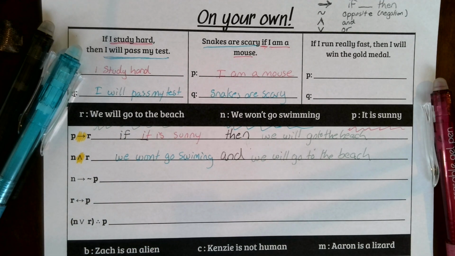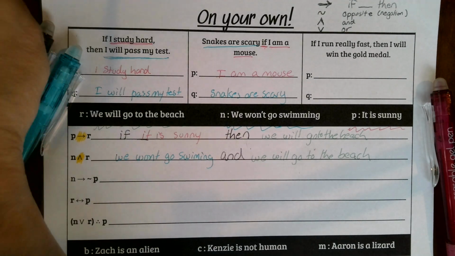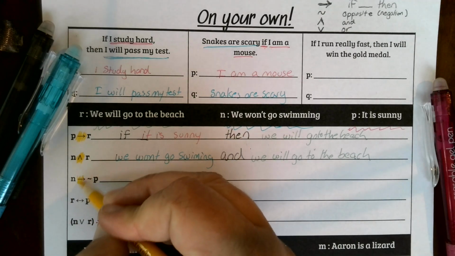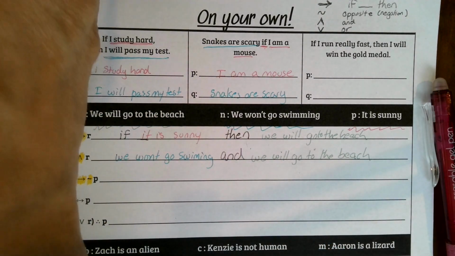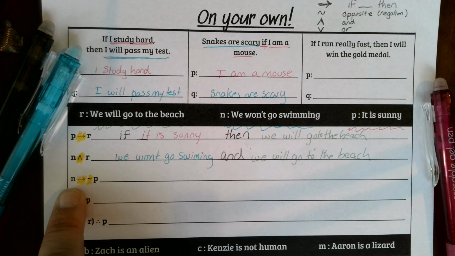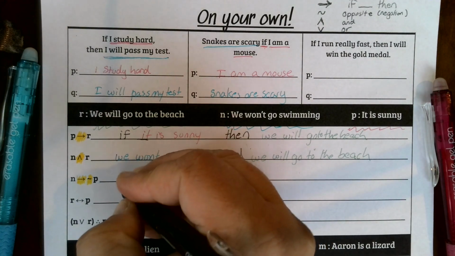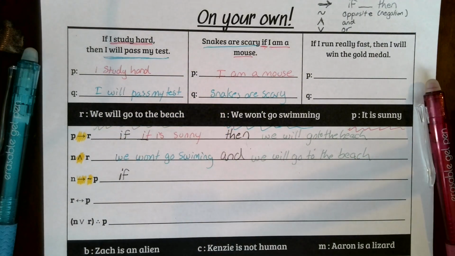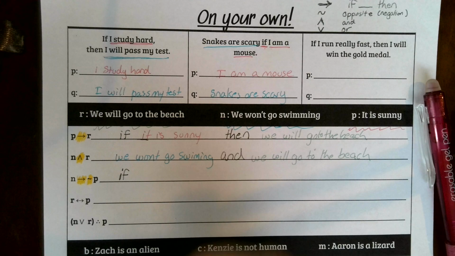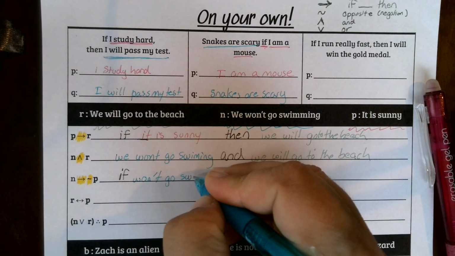Let's look at this one and the biconditional. For this one, we have an if-then statement, but it has something special about it. We're going to do an if-then, but we also have to negate, or do the opposite of, P. So N starts out the same, but I have an arrow, which means if-then, so I start with if, and then I'm going to use N, which is we won't go swimming.